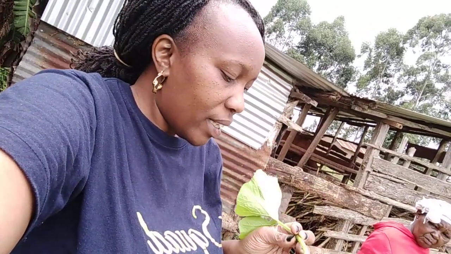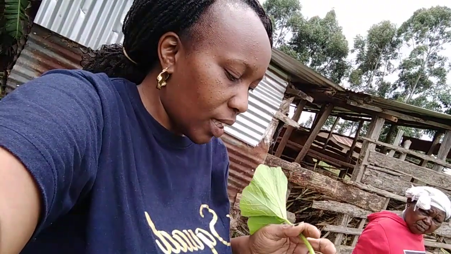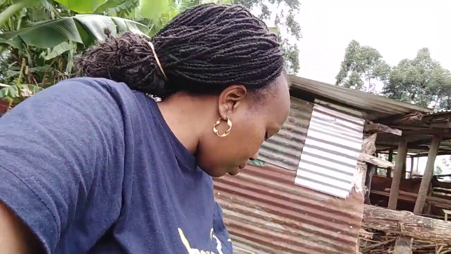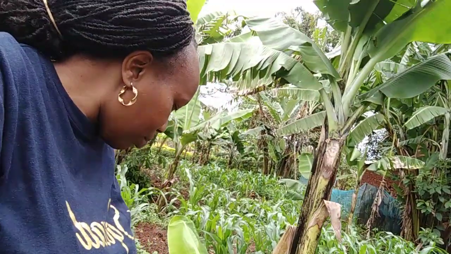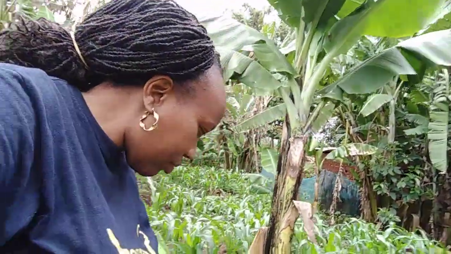So you just take this and then you peel, you remove this kind of stuff that is a bit sharp, and then you fry. Get your onions, get your tomatoes and other spices that you need, and then you do what? You just fry and eat with your ugali. If you are a local like myself, or if you do love ugali, you can take with ugali. If you don't like ugali, then you can maybe eat it with rice or githeri. So guys, you can all agree that village life is very, very easy.